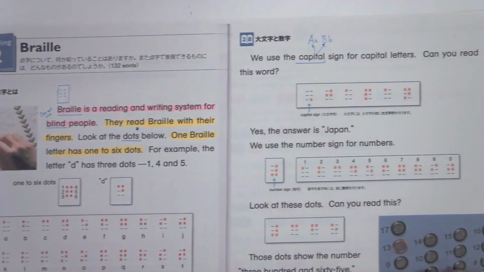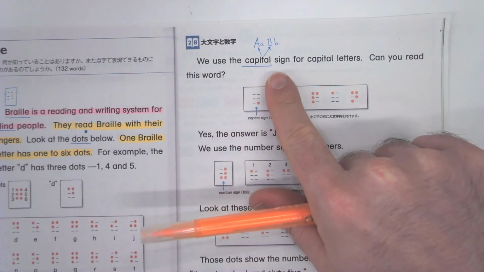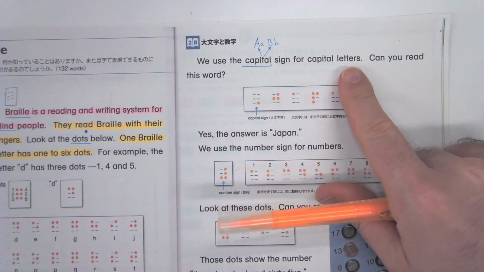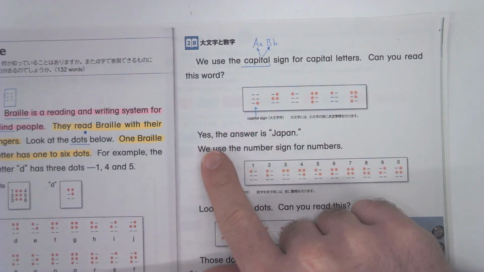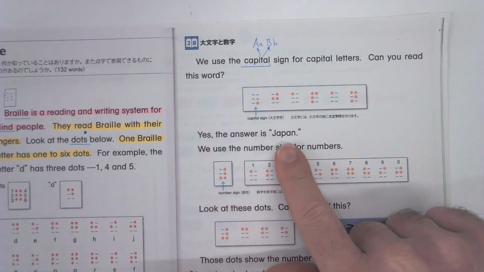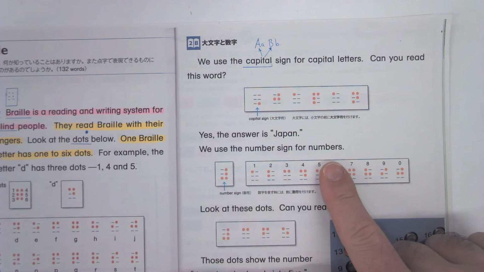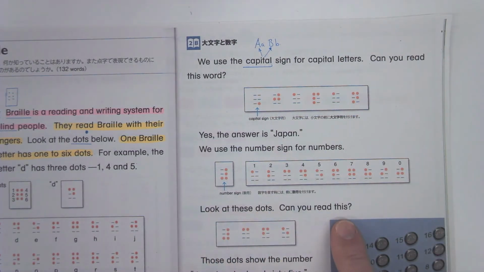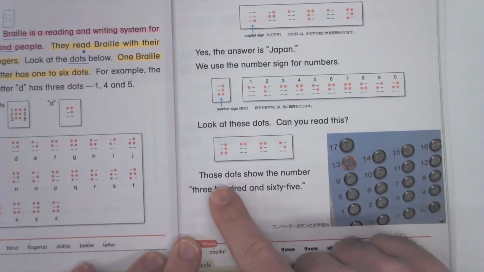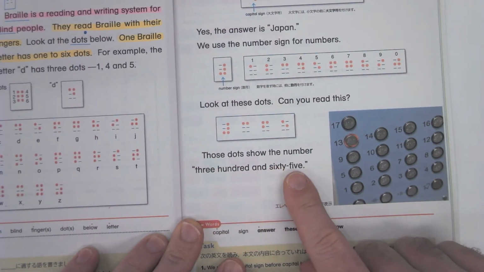Now I'll read the next page. We use the capital sign for capital letters. Can you read this word? Yes, the answer is Japan. We use the number sign for numbers. Look at these dots. Can you read this? Those dots show the number 365.